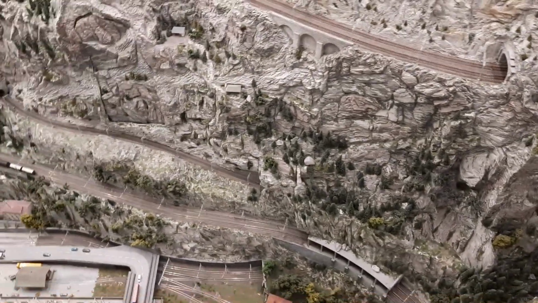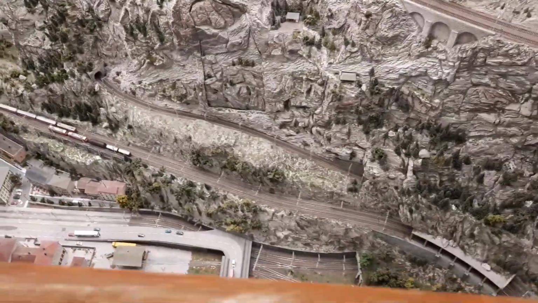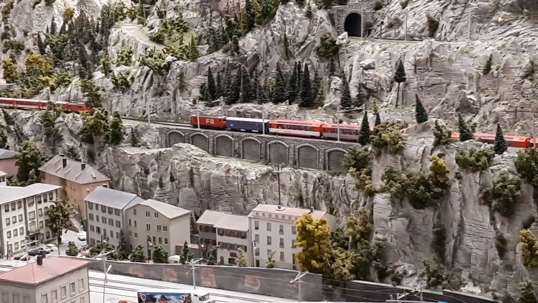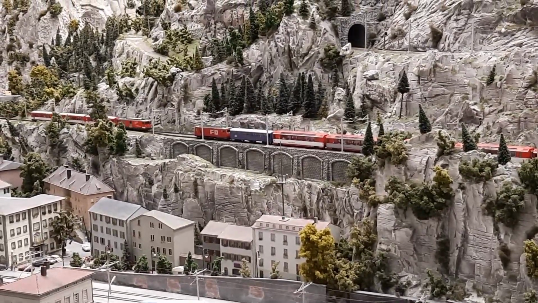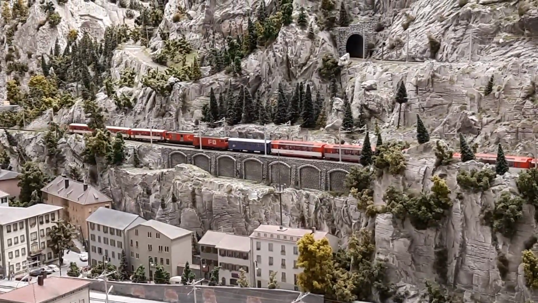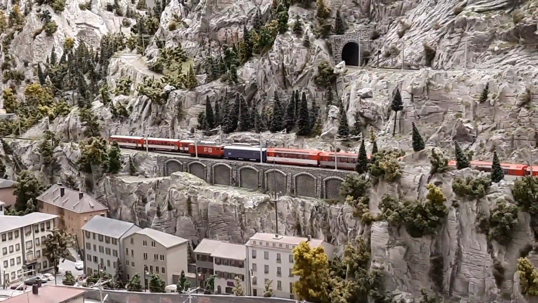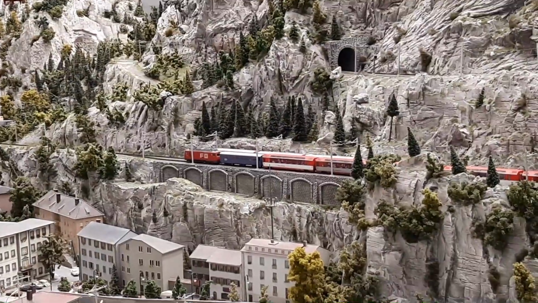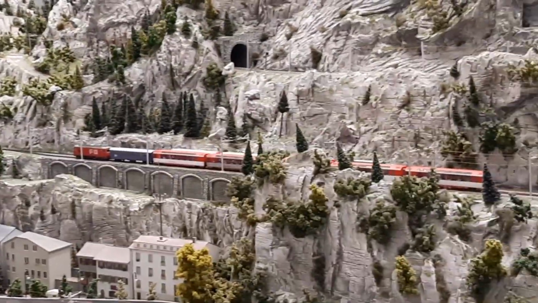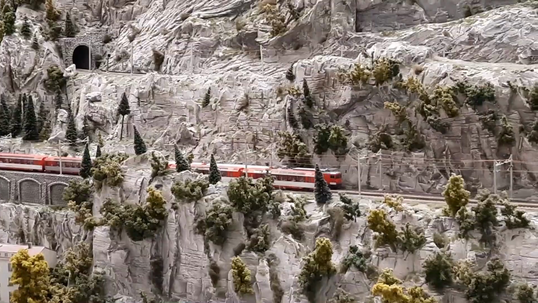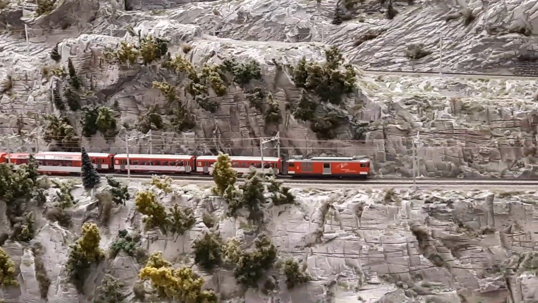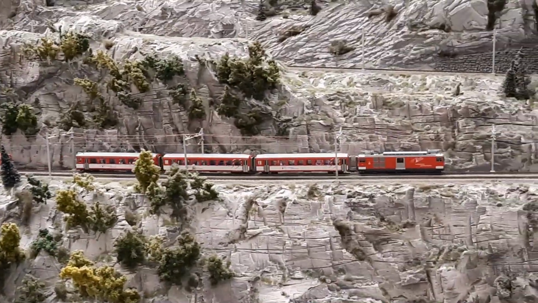Now you've seen the general view. Apart from the fact that Switzerland is visible from 2 separate floors, there's actually 2 separate sections of Switzerland.